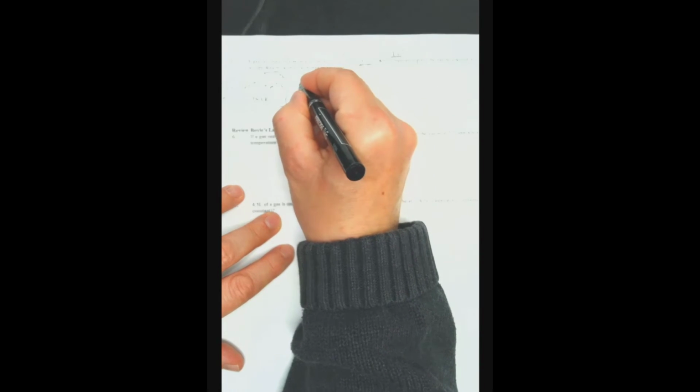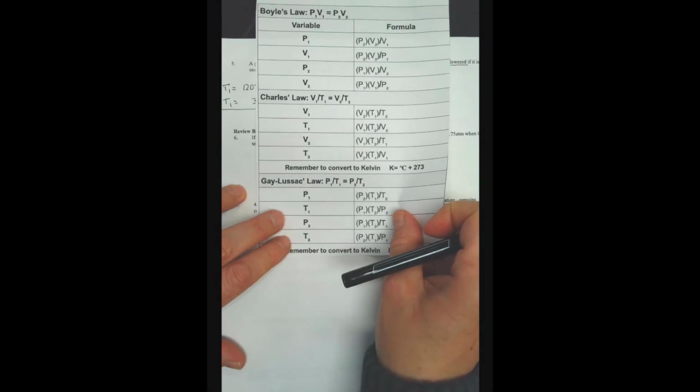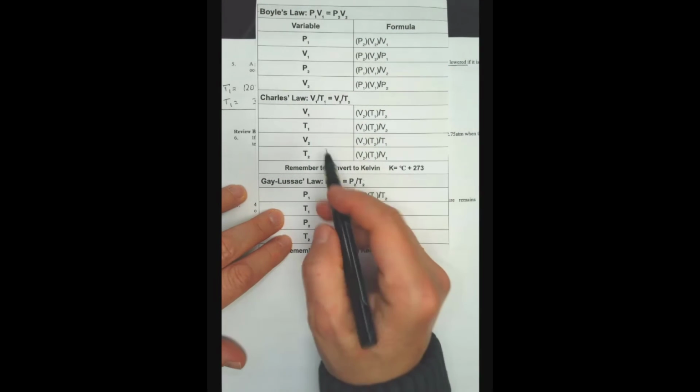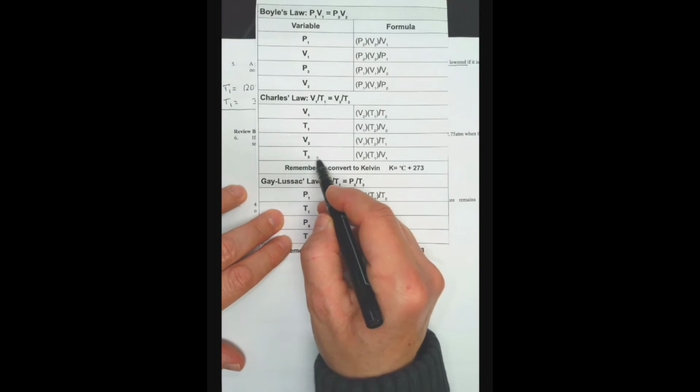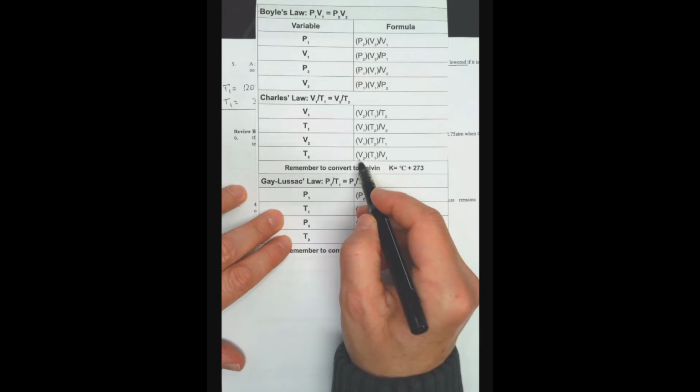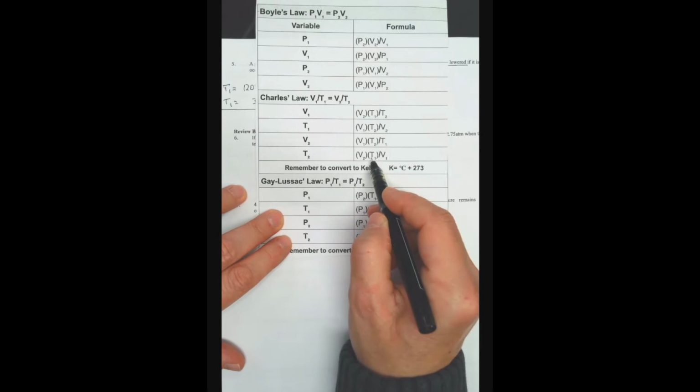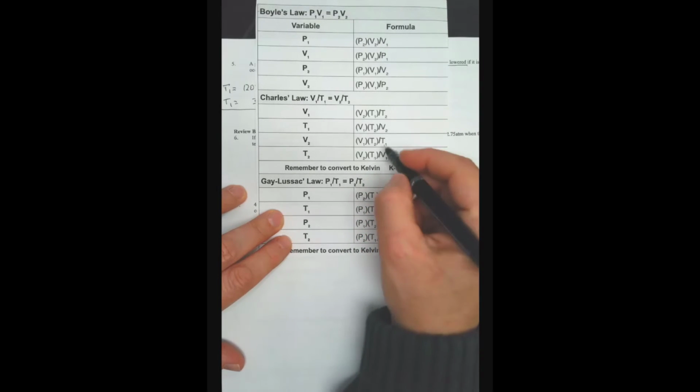So let's go here. T2 equals, and let's go to my little help tool here. Now the last couple of problems we were looking for V2. This time we're looking for T2, and we're going to use this little formula right here. This is V2 times T1 over, and again that little slash mark means over, V1. So let's write that out.